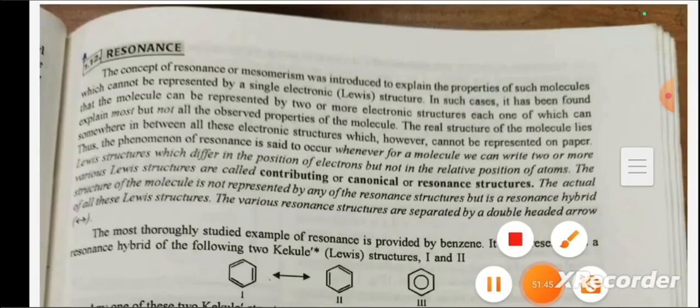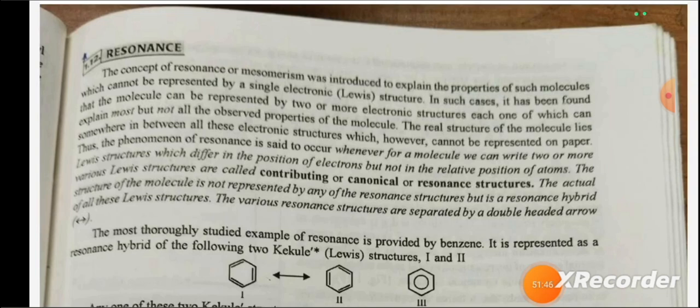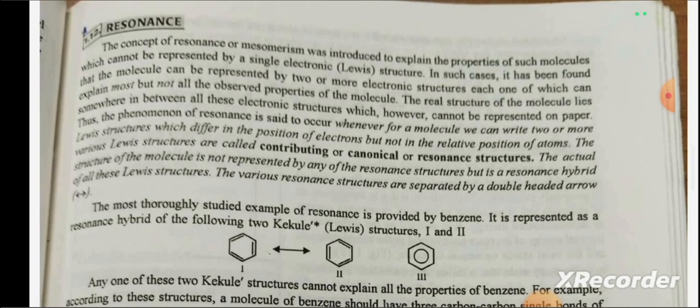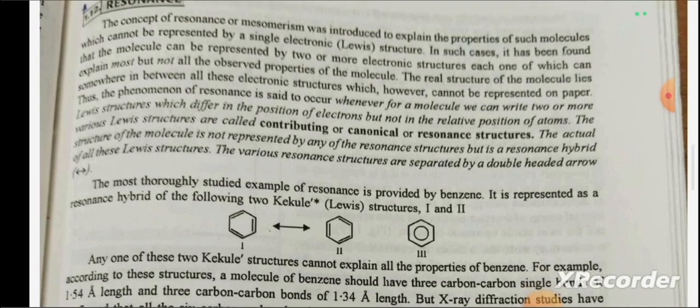Resonance. The concept of resonance or mesomerism was introduced to explain the properties of such molecules which cannot be represented by a single electronic structure. In such cases, it has been found that the molecules can be represented by two or more electronic structures, each one of which can explain most but not all of the observed properties of the molecule. The real structure of the molecule lies somewhere in between all these electronic structures, which, however, cannot be represented on paper.